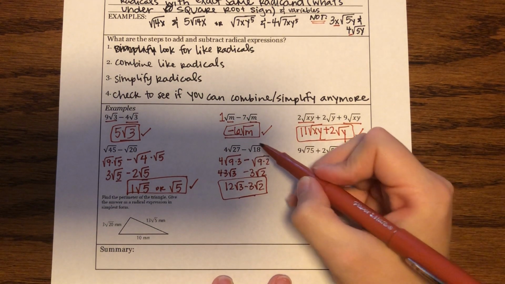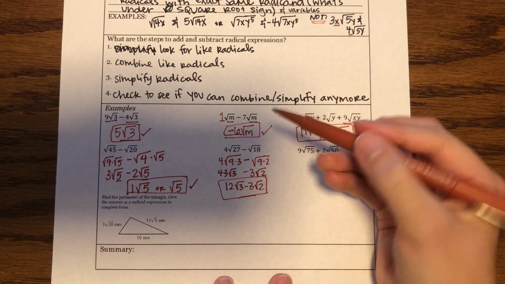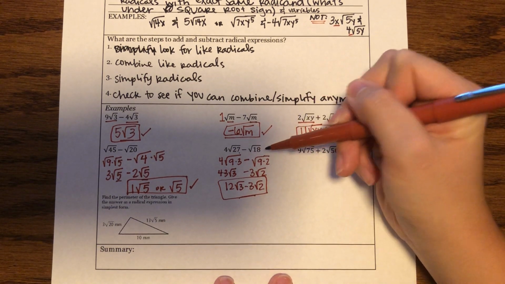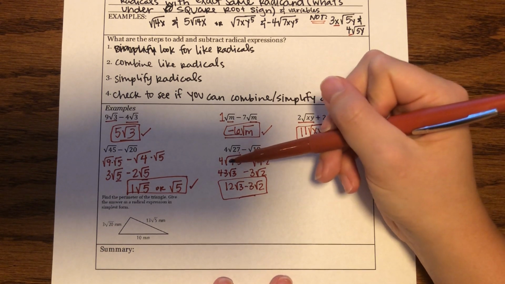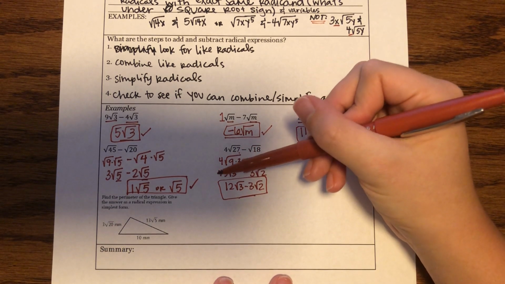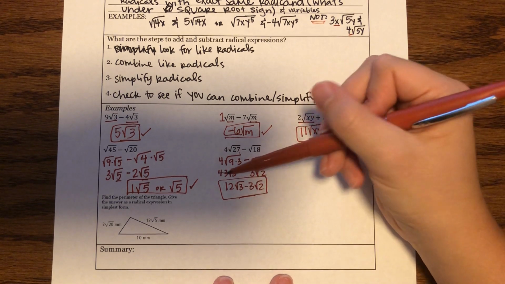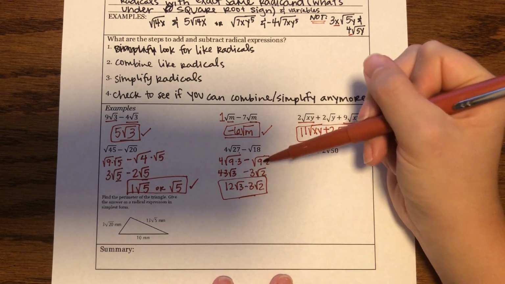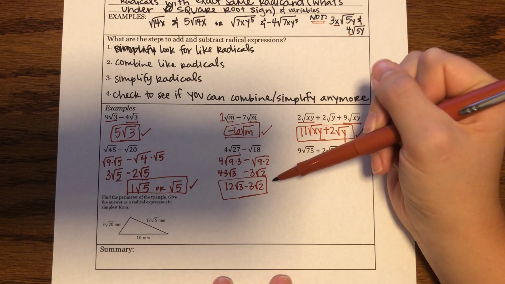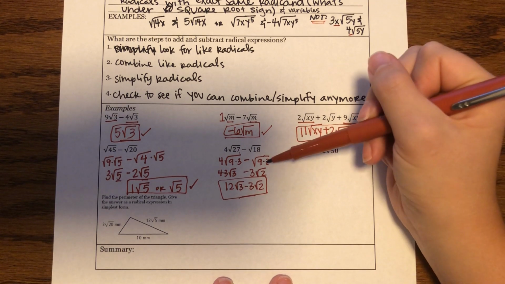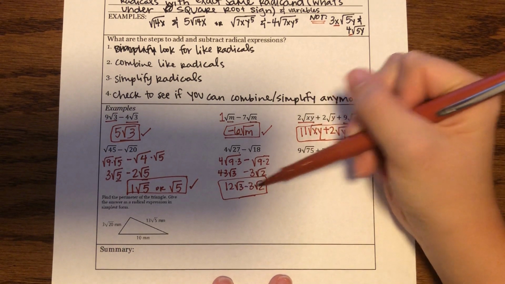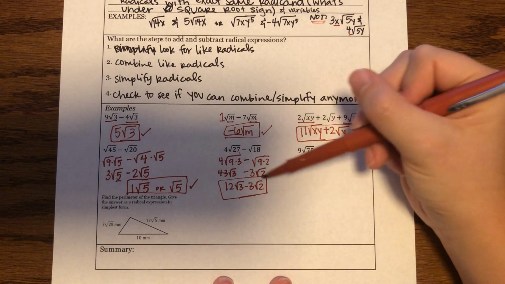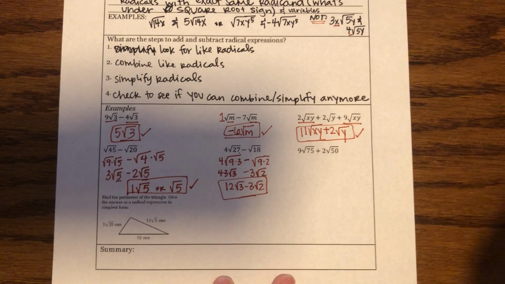Okay, so 4 square root of 27 minus the square root of 18. Neither of these are like radicals, so we have to simplify. 9 times 3 will give us that 27. 9 is a perfect square, so we get 4 times 3 times the square root of 3, or 12 square root of 3. And then the square root of 18 is the square root of 9 times the square root of 2. So we get 3 root 2. Unfortunately, 3 and 2 are not like radicals, so our final answer will be an expression.